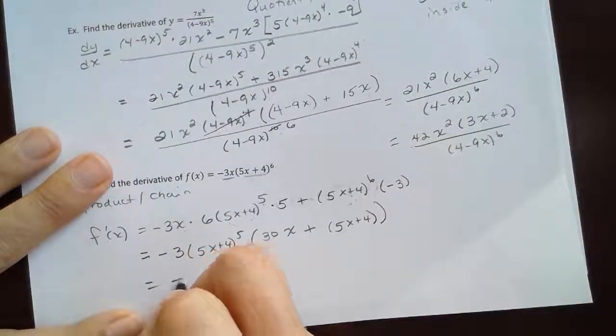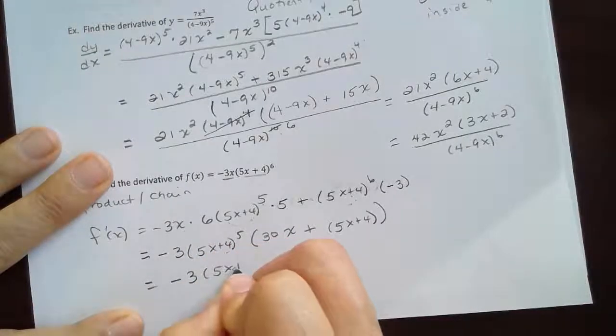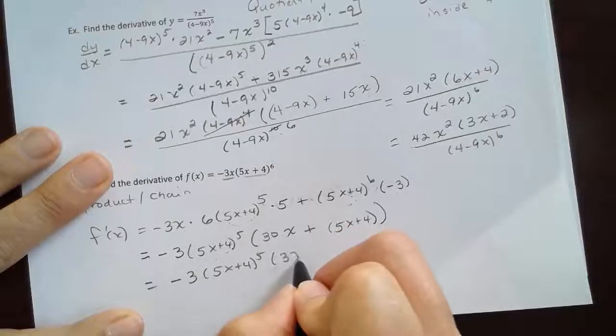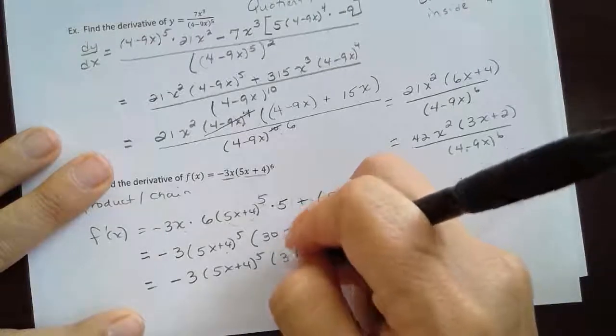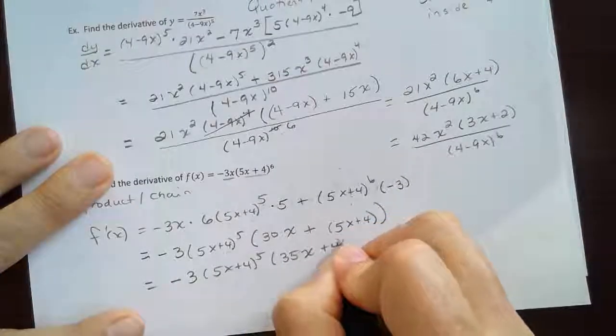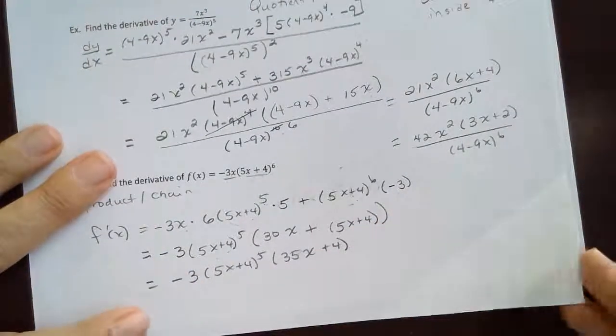Simplifying further, it's going to be negative 3 times 5x plus 4 to the 5th, and 30 plus 5 will be 35x plus 4. Close them up. Okay, that's going to be simplest factored form.